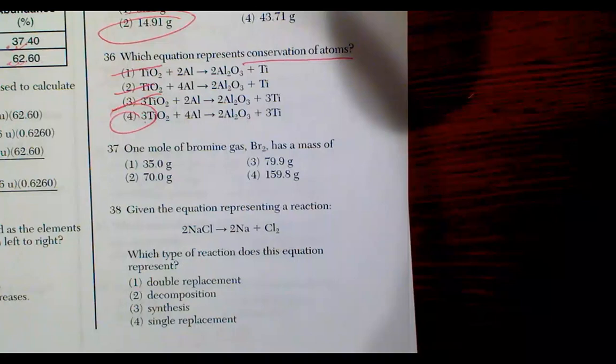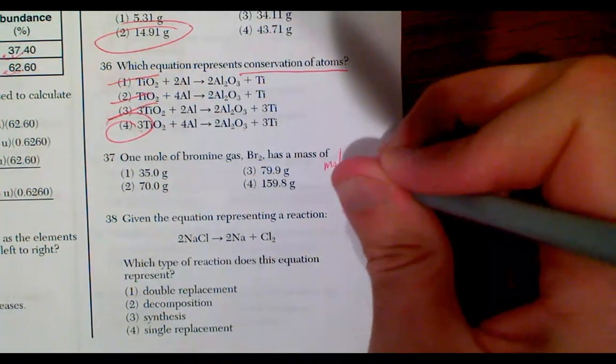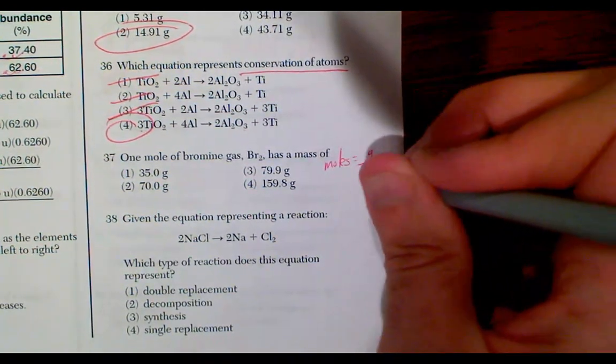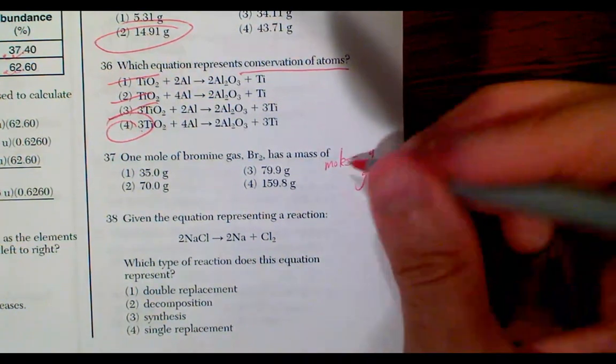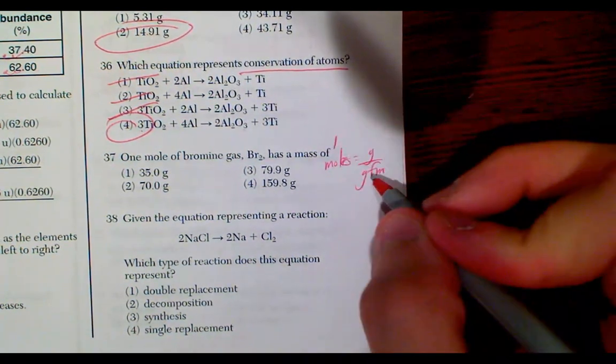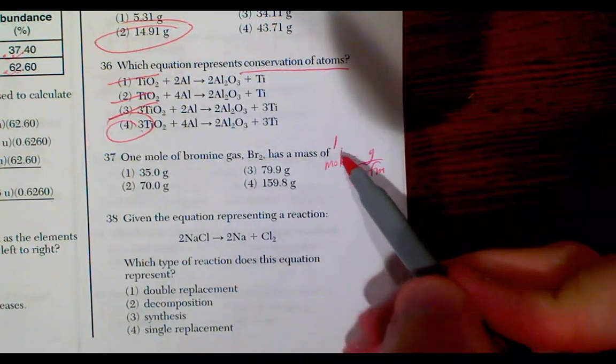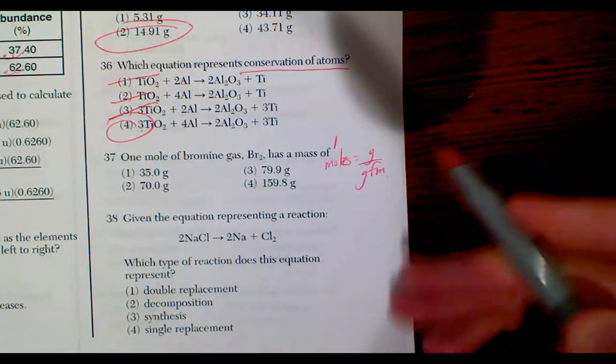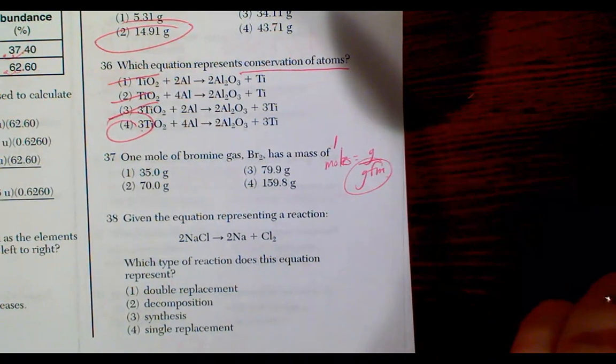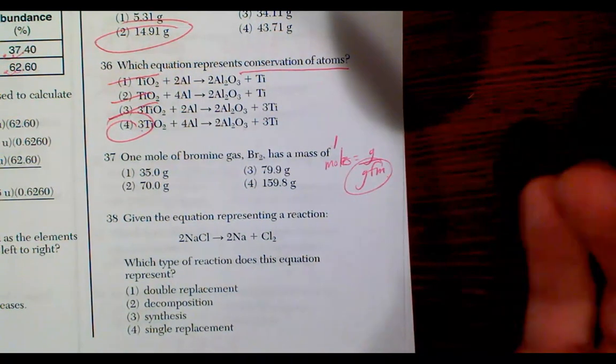Number 37. 1 mole of bromine gas has a mass of what? All you need to know is how heavy 1 mole of this stuff is. If you really want to set it up, you've got that mole equation. Moles equals grams over gram formula mass. You know you want 1 mole over here. Gram formula mass is how heavy Br2 is. You can look it up on your periodic table, and it would just be 1 times that. So really the question is asking, what is the gram formula mass of Br2? How heavy is Br2?